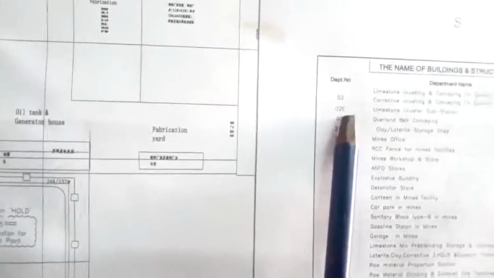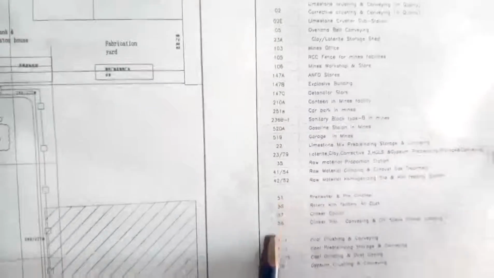Now we have the names of the structures, the department number, and their codes. You can see these are the codes of all the structures on site. And this is the legend or note specification that has been given by the architect that has to be followed. And these are the legends for the road, and also the clear and lateral storage shade, and you can see the contour lines all over. You can see the coordinates.